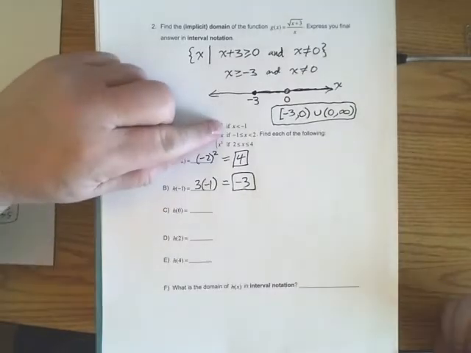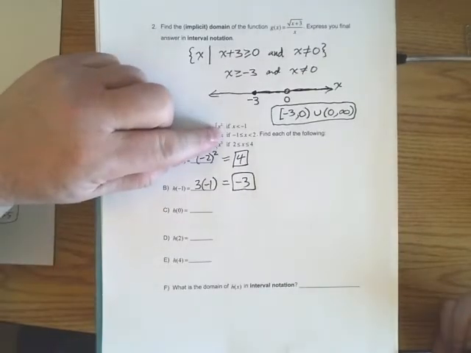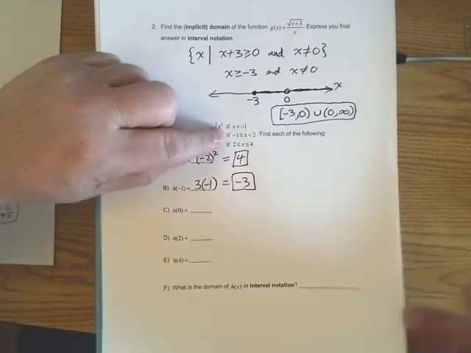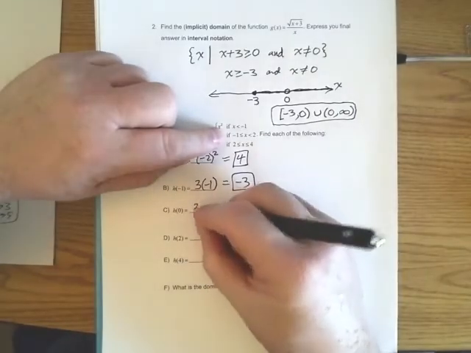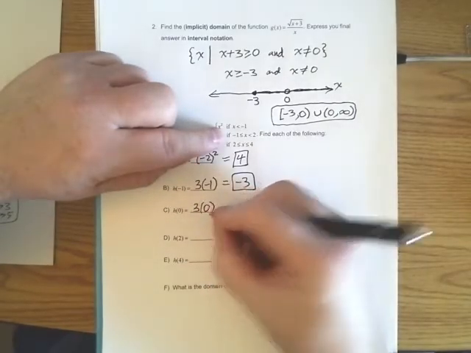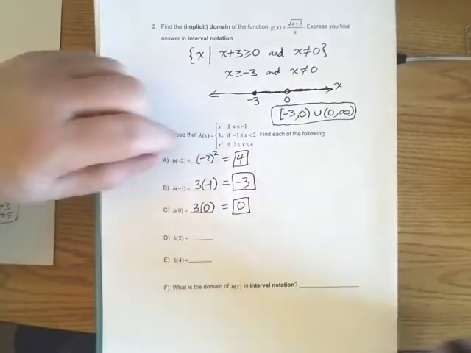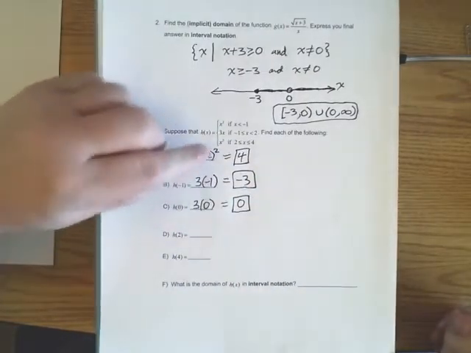How about h of 0? Which interval does 0 lie in? The first one? The second interval? Or the third interval? It actually lies in the second interval also. Well, the function there is 3 times whatever you put into it. 3 times 0 is 0.